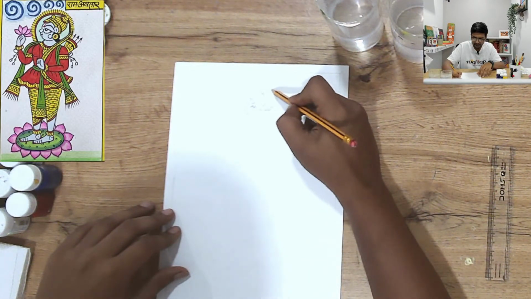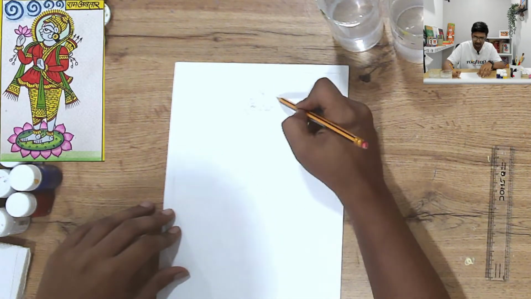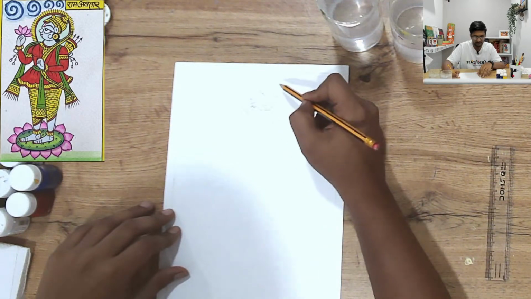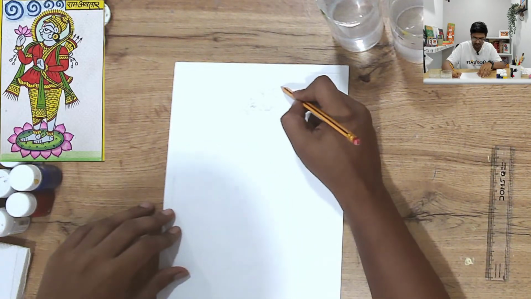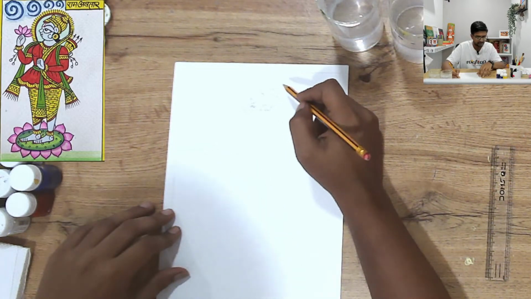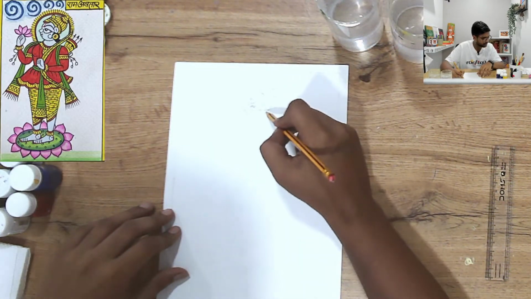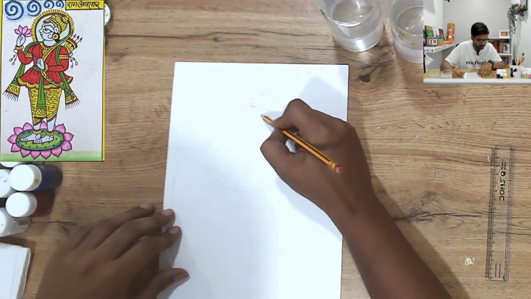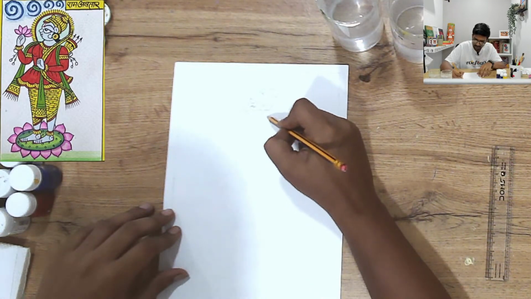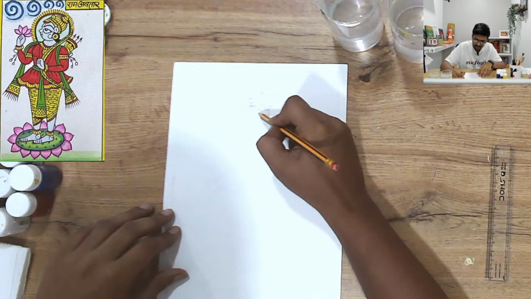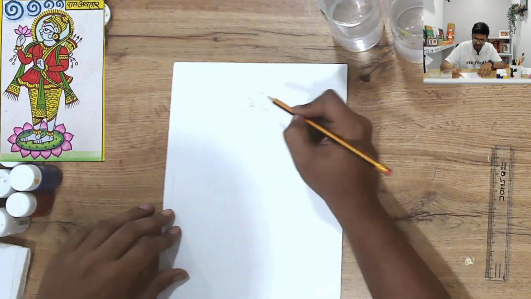And then at the top we can have a slight flowery type drawing. Over here also. Then we can have this hair stick out over here.